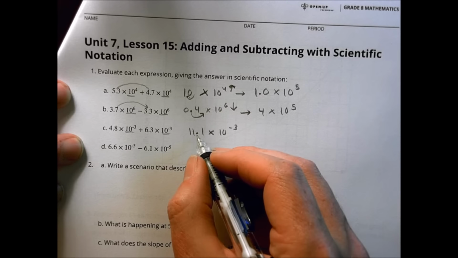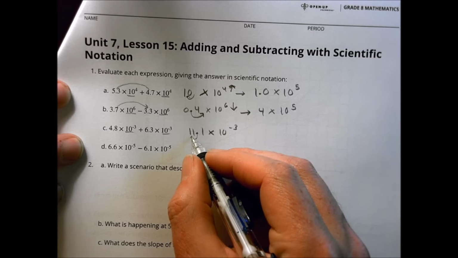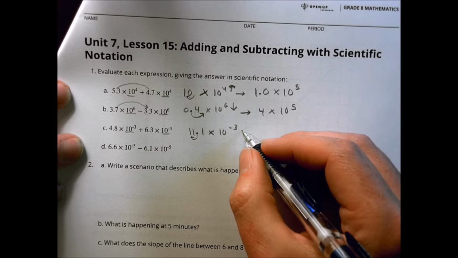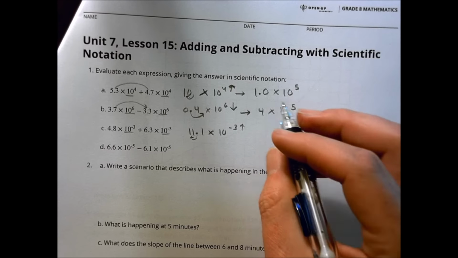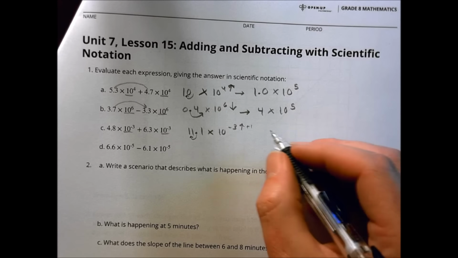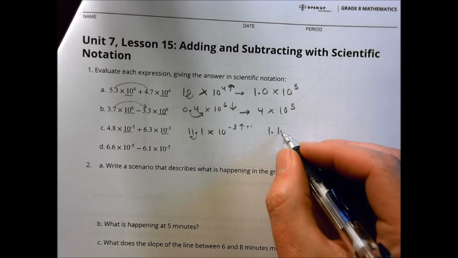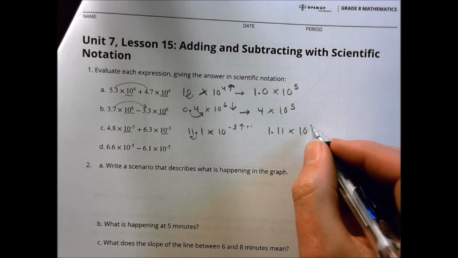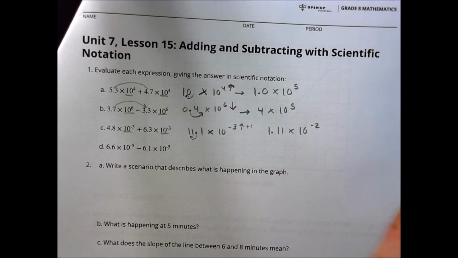I want to go to the left. Left means this is going to go up. So I'm adding 1, right? Adding 1. Negative 3 plus 1 is negative 2. So I end up with 1.11 times 10 to the negative 2 power. So be careful about that.